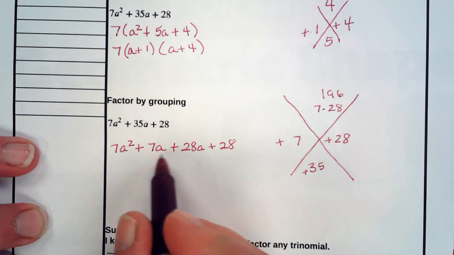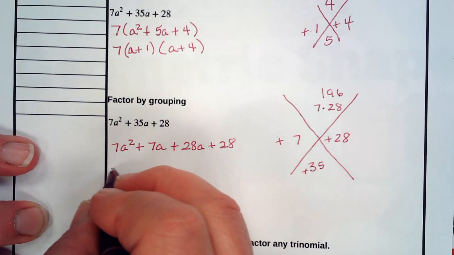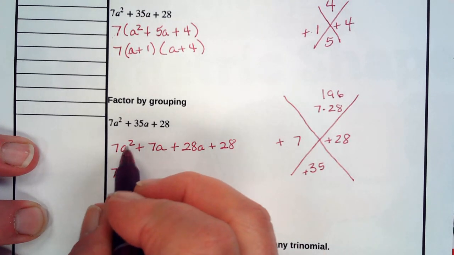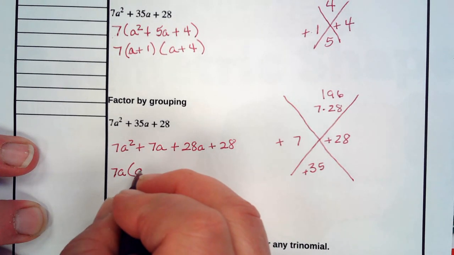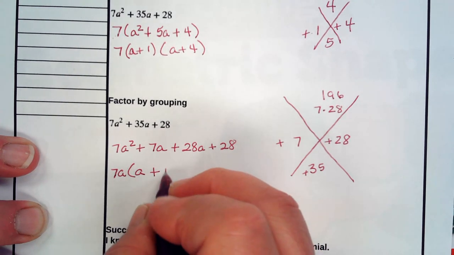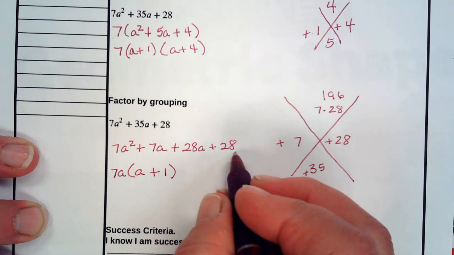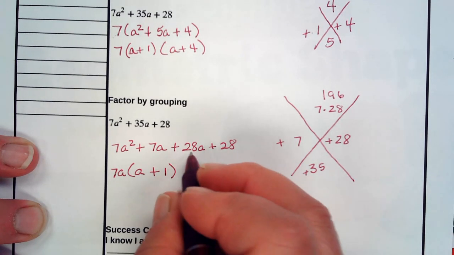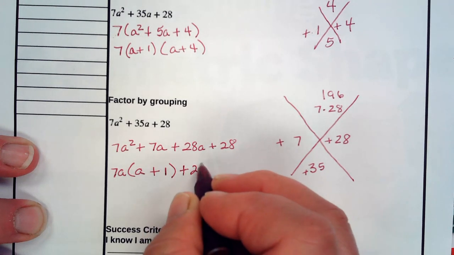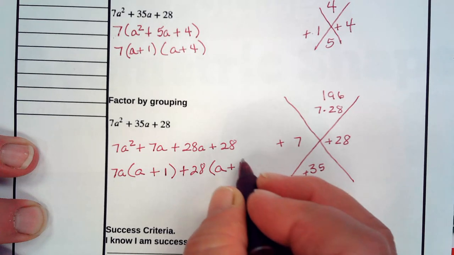Okay, so here we go. 7a squared and 7a have a common factor of 7a. Then 7a squared divided by 7a is a, plus 7a divided by 7a is 1. 28a and 28 have a common factor of 28. So this will be a plus 1.